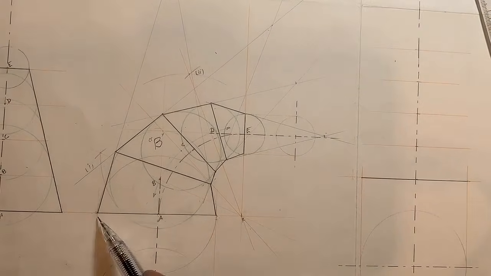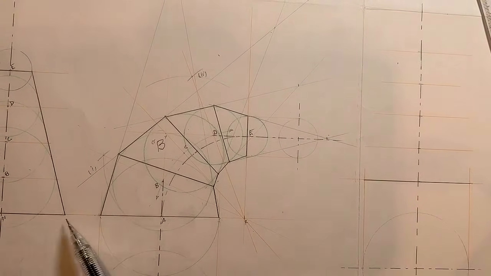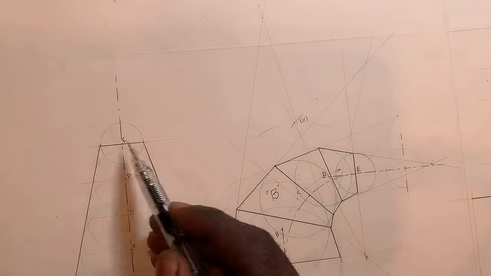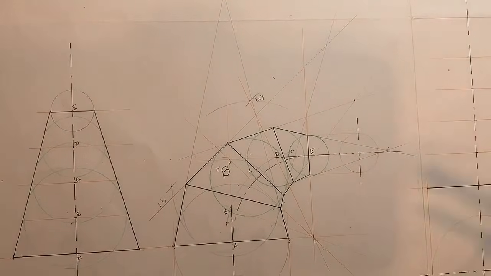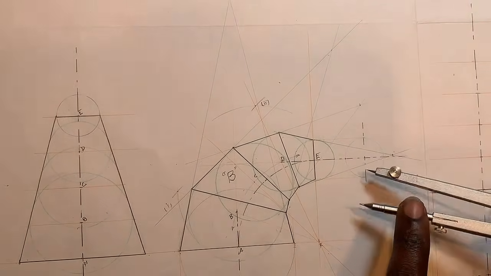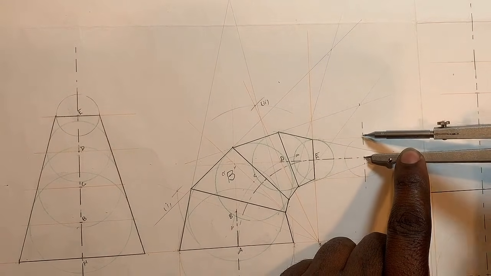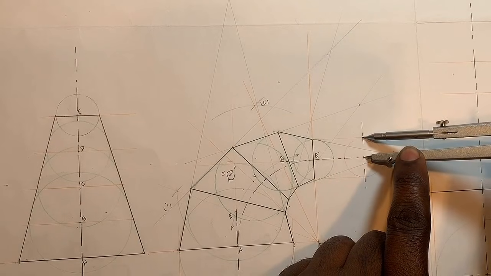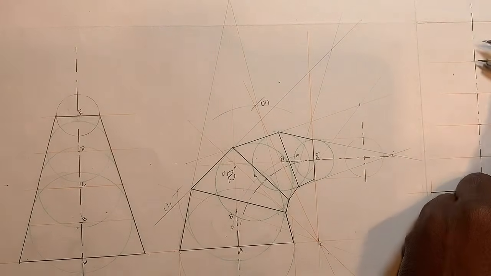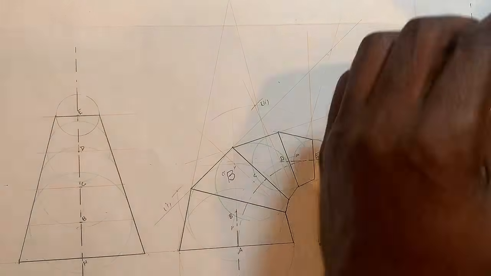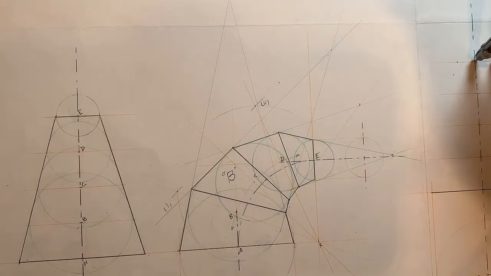Still the same as from here till here. Then from there I can come and place it here. Just mark this side and mark this other side. You get it?